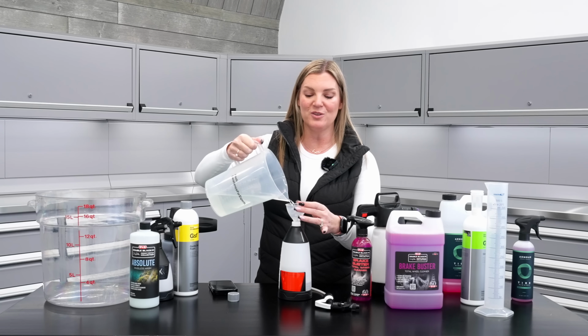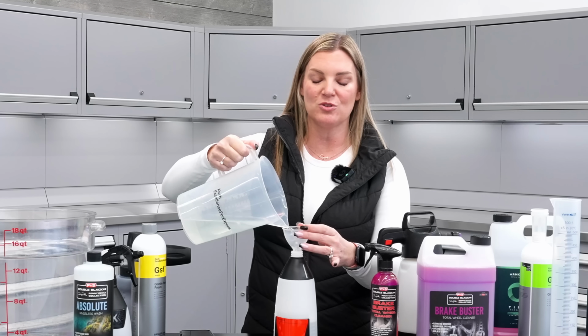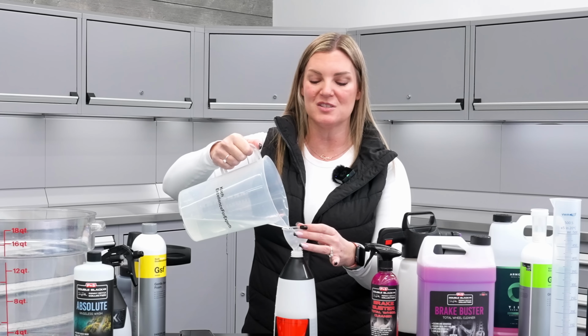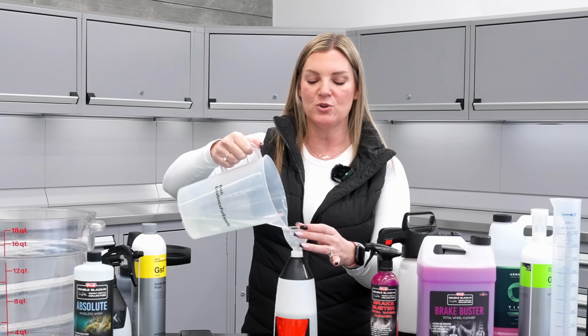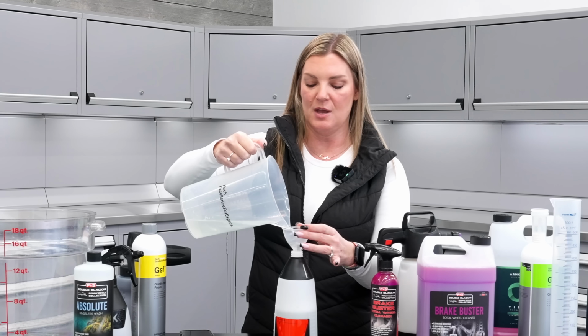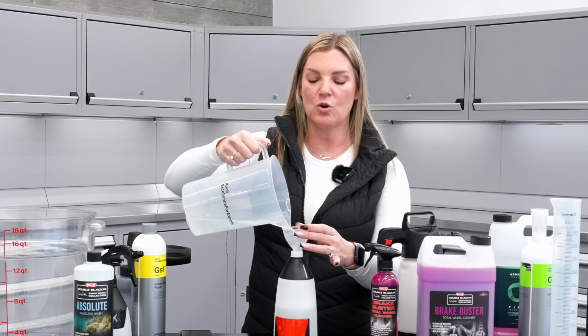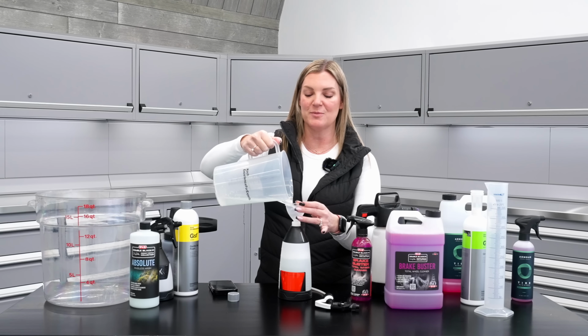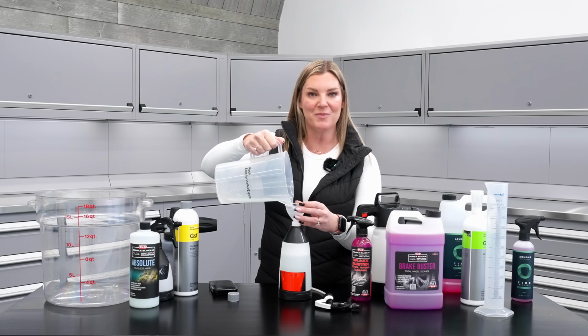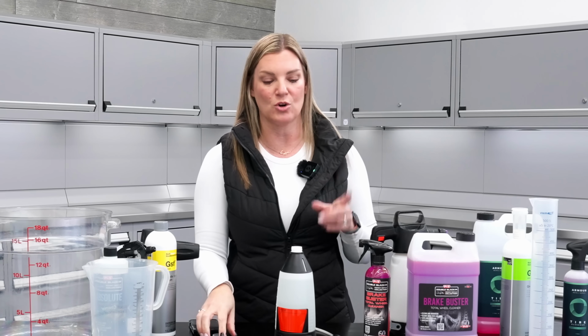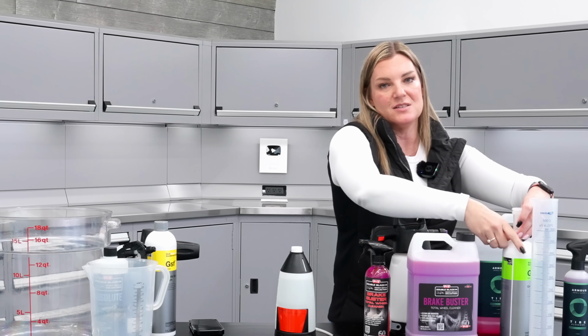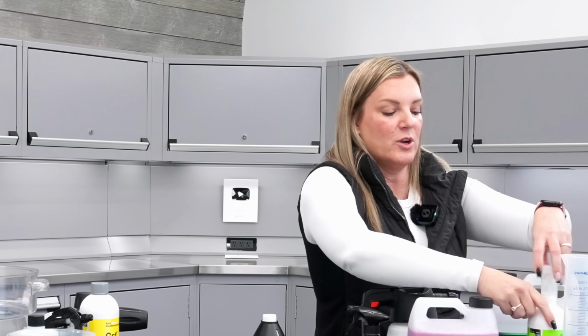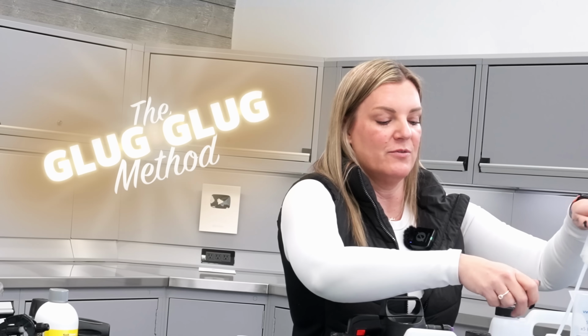So the quality of water that you use is really important. Anytime that you're diluting chemicals, you want to make sure that you're using a spot-free water, distilled water, because if you're using tap water, it can break down these chemicals inside the bottle. So always use a good quality of water to make sure that you're not changing the makeup of that chemical that you're putting in there. And you want to make sure that you're using the correct dilution versus eyeballing it. I know we always joke about the glug glug method. We all love the glug glug method, but we're here to help you do it correctly.